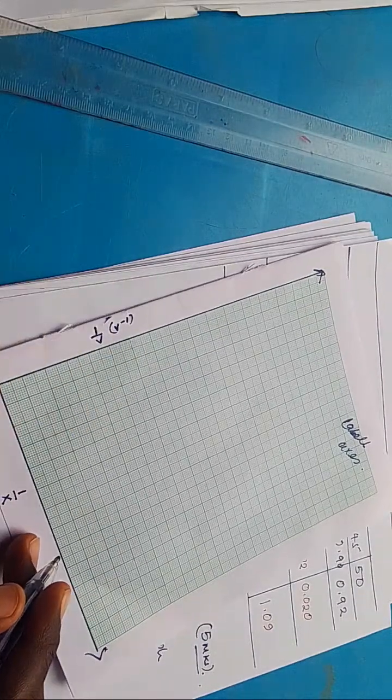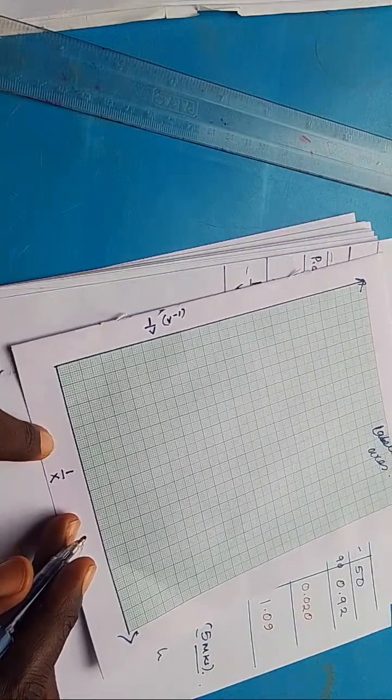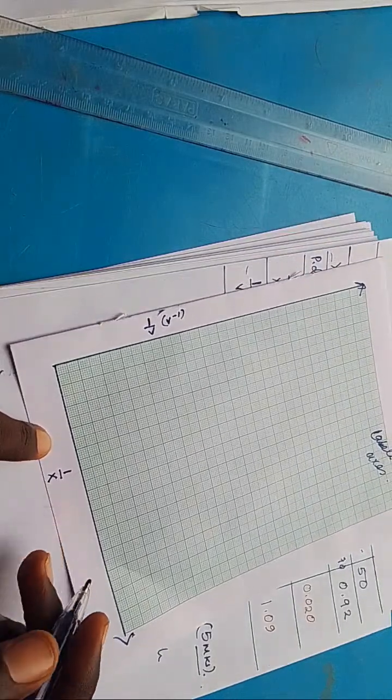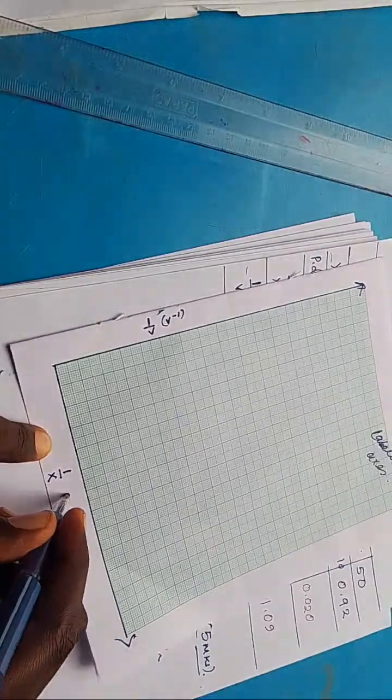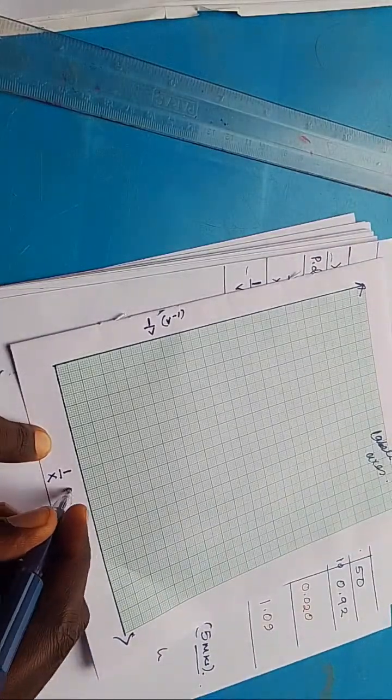Remember the units for x are in centimeters, so this one will become per centimeter.